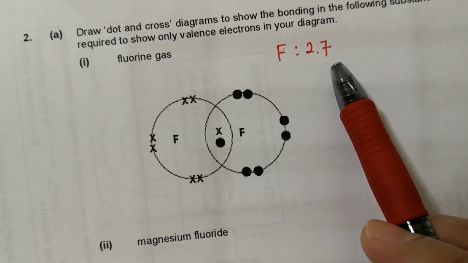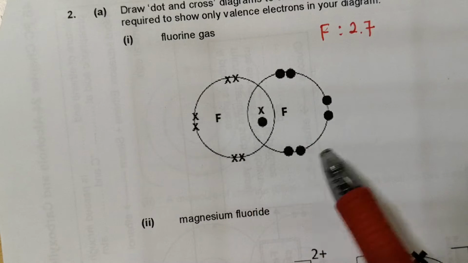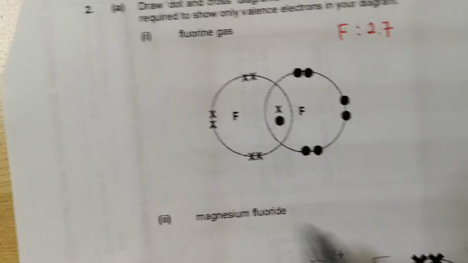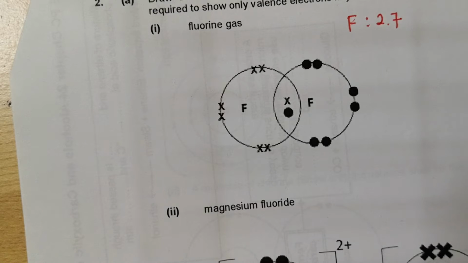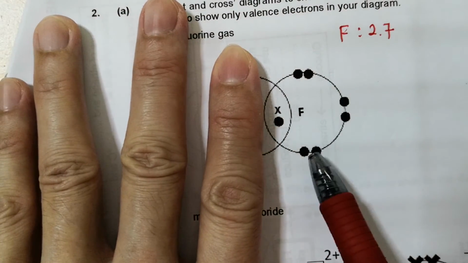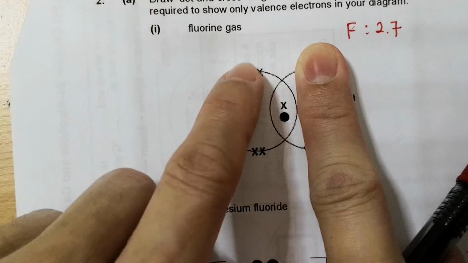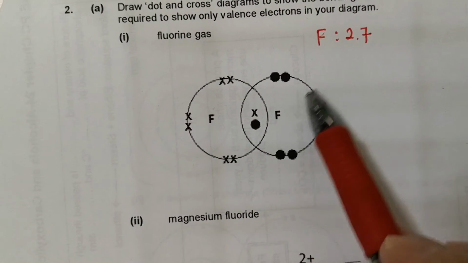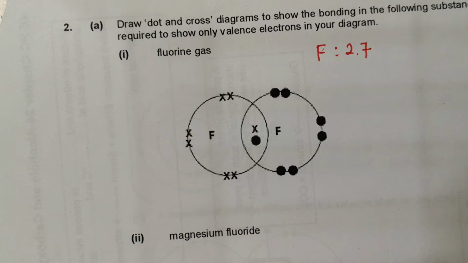So when it is short of 1 electron to be stable, it needs to share 1 pair of electrons. From here, we can see that each fluorine atom has 7 electrons of its own: 1, 2, 3, 4, 5, 6, 7 for this fluorine atom, and 1, 2, 3, 4, 5, 6, 7 for this one as well. And then they will share 1 pair of electrons. By sharing this pair, this fluorine atom would have 8 electrons, so it's stable, and this fluorine atom will also have 8 electrons, so it is also stable. Both fluorine atoms are stable, and that is why this is the fluorine gas molecule. So it is a stable molecule.